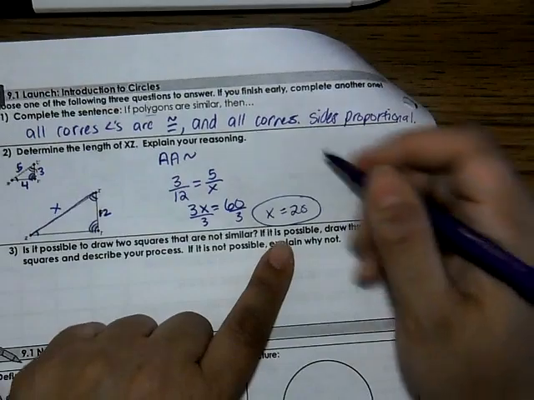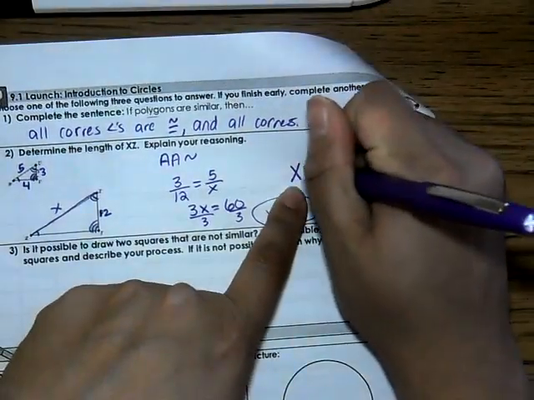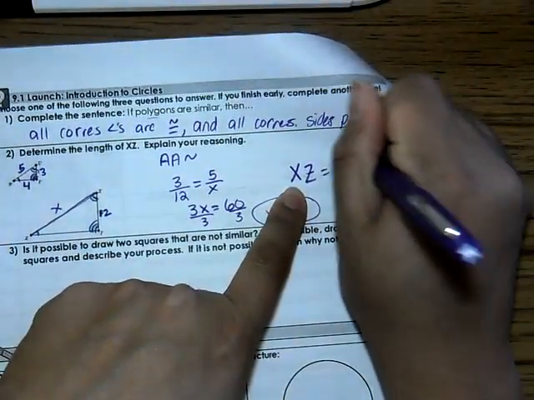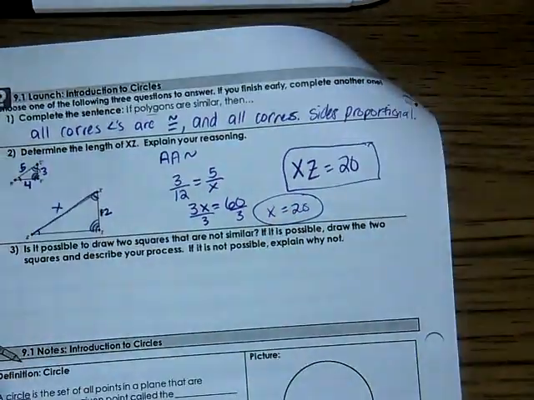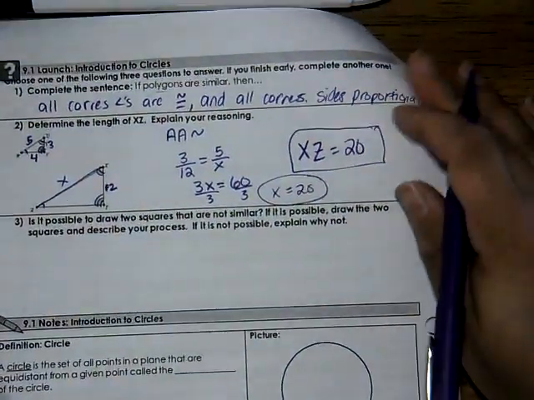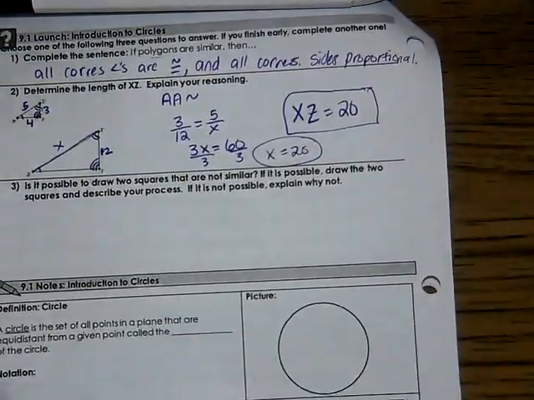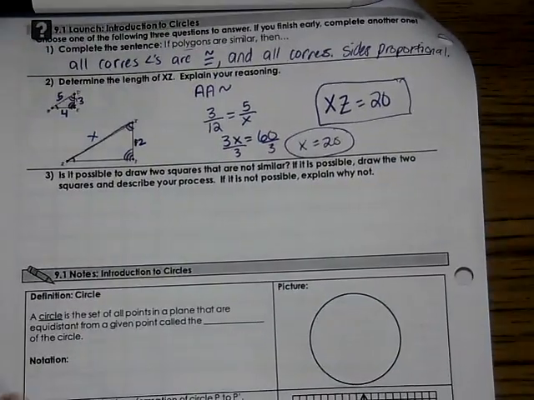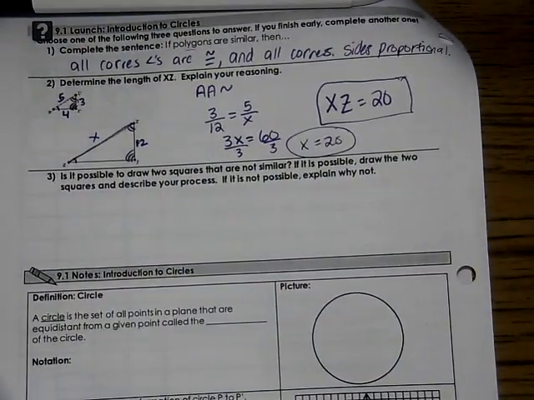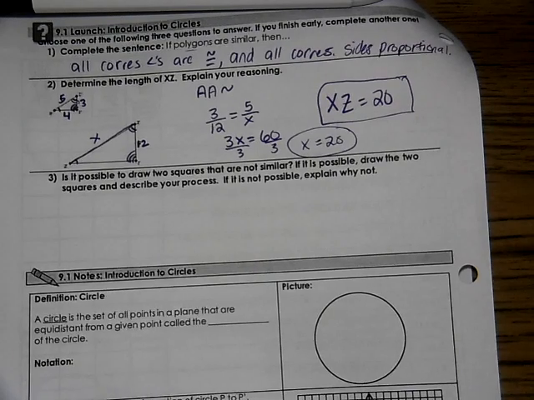So you just found the length of XZ is 20 units, or just 20. Okay, so we did that just to recap a little bit of what we've already done. And now we get to one more idea about similarity. It says, is it possible to draw two squares that are not similar to each other?